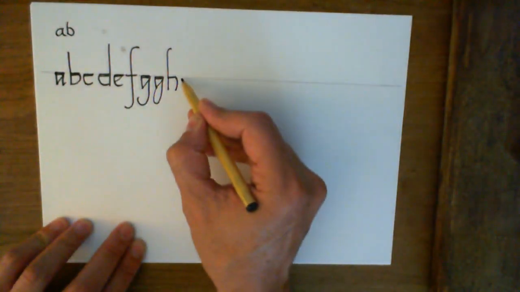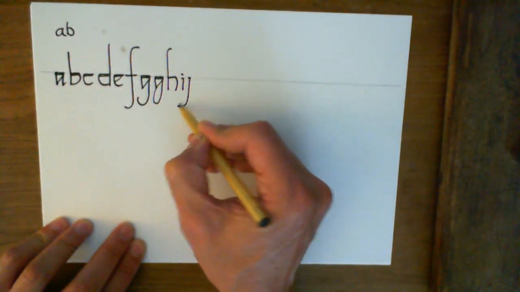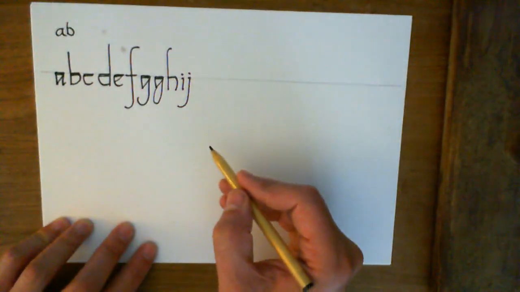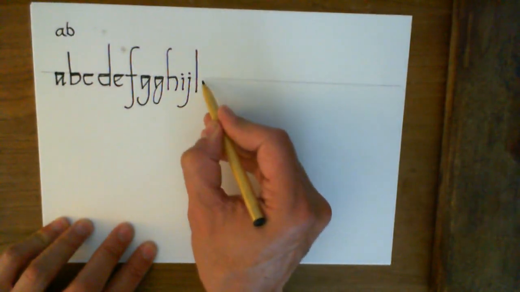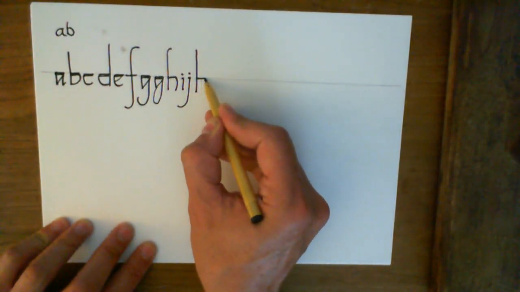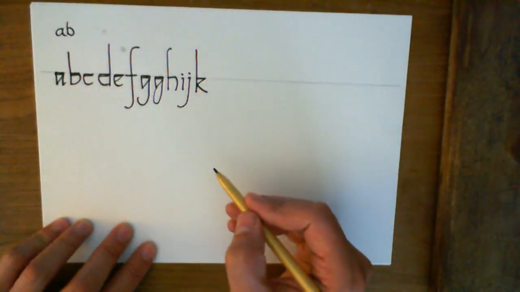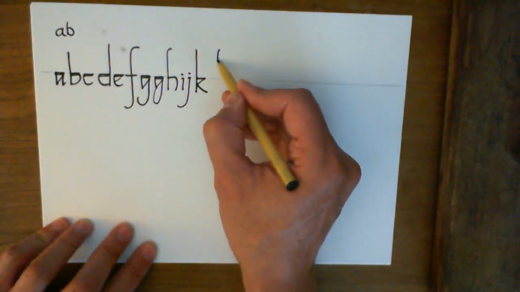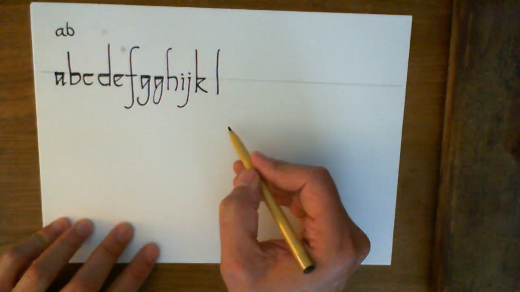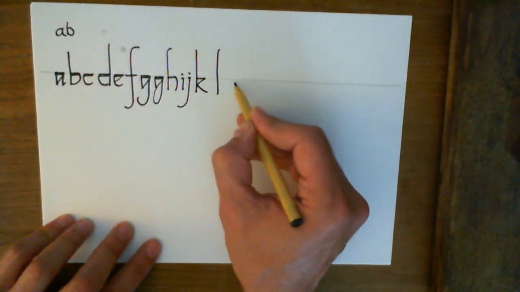I is a straightforward I. J, straightforward J. K, we're going to make use of this straight line once again. So we're going to come across straight like this, down like that. L, M, we're going to use the straight line.